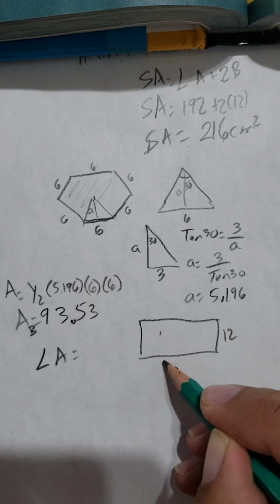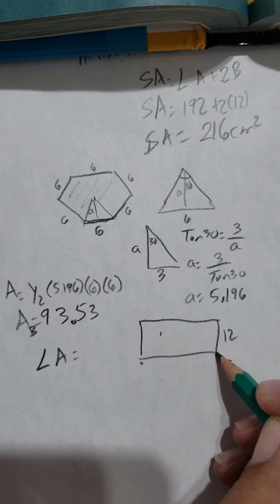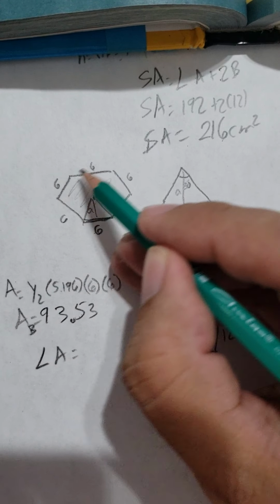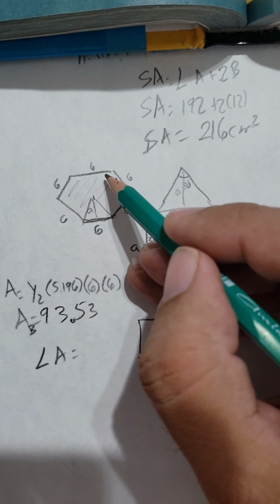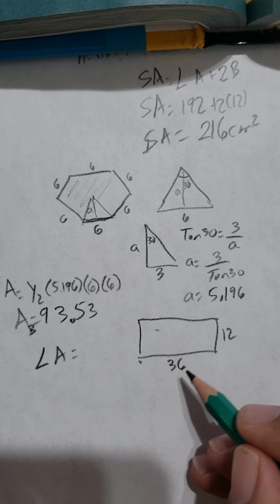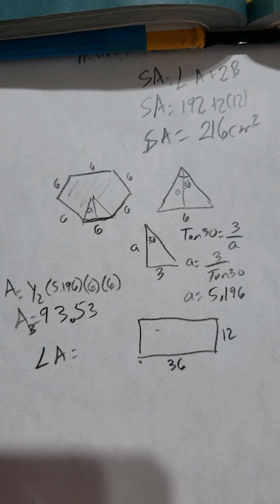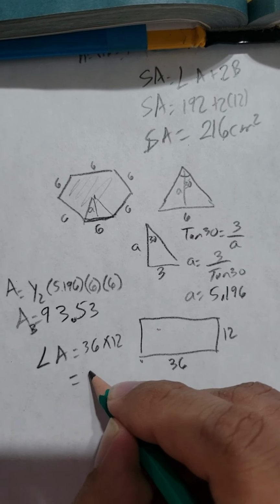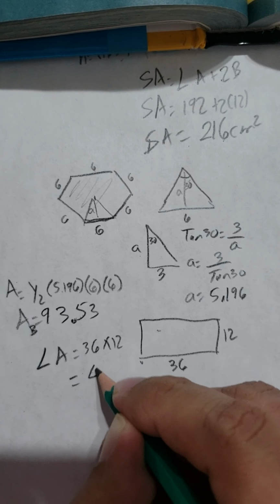And what is the distance from one side to this one? It is the perimeter of the hexagon. That means it's 6 times 6, that will be 36. Now, the area of the rectangle will be 36 times 12. That is, the lateral area is 432.